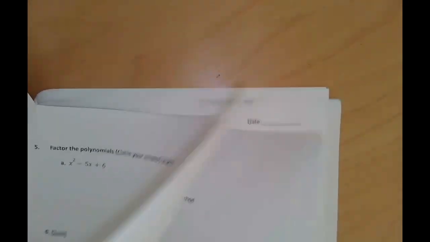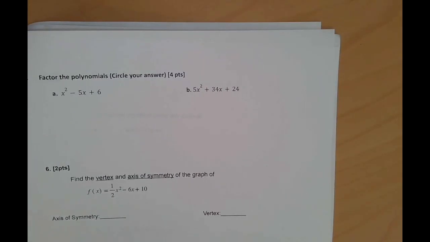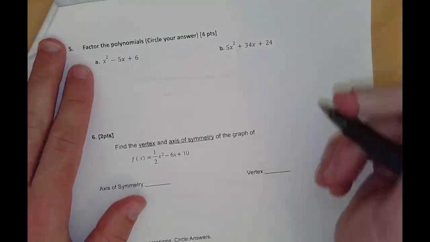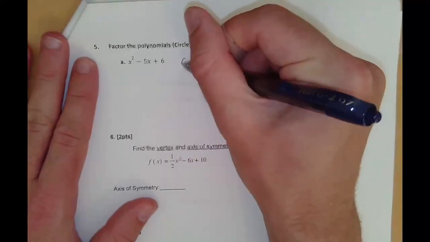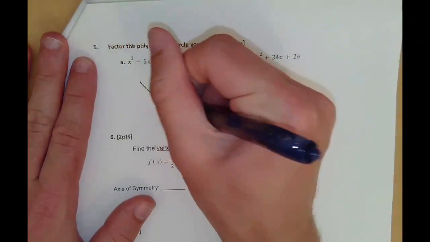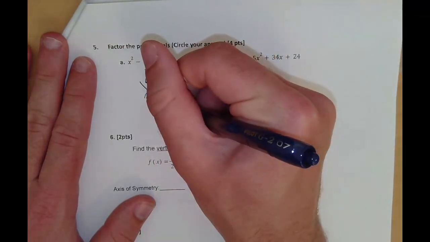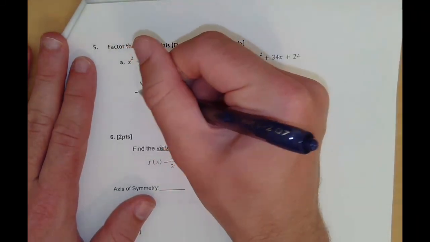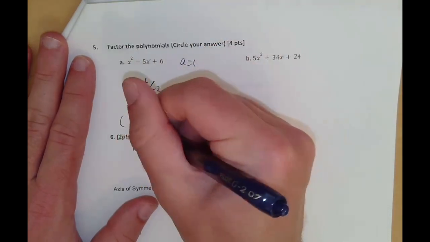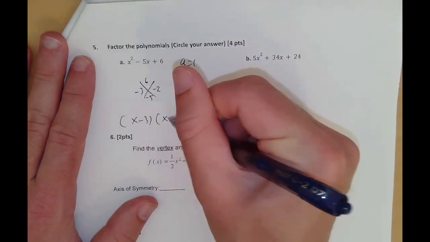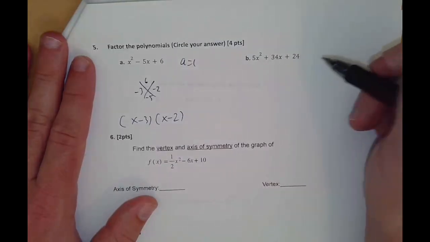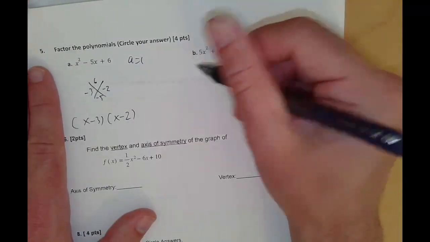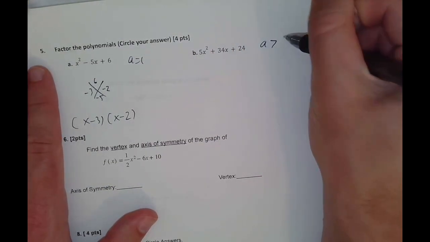Factoring. Okay, we've got 2 more pages here. Factoring. And then we got some simplification down here. All right, factor. When we factor, if a is 1, like in this case, it's pretty straightforward. Two numbers multiply to get 6, add to get negative 5. That's going to be negative 3 and negative 2. So x minus 3 times x minus 2. Over here, a is greater than 1, so we cannot do that method.